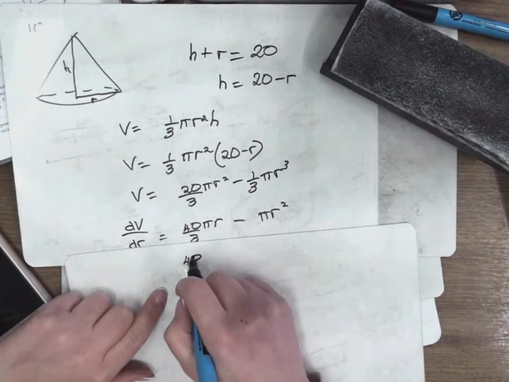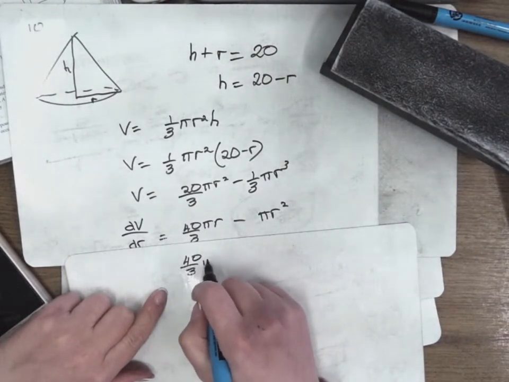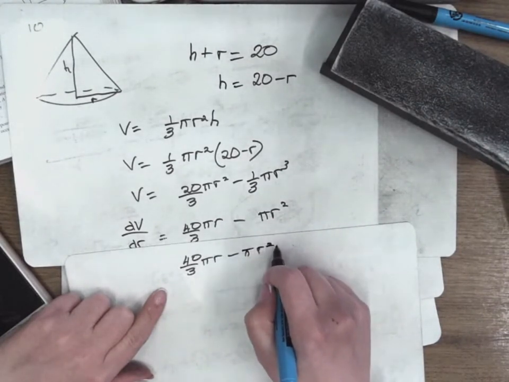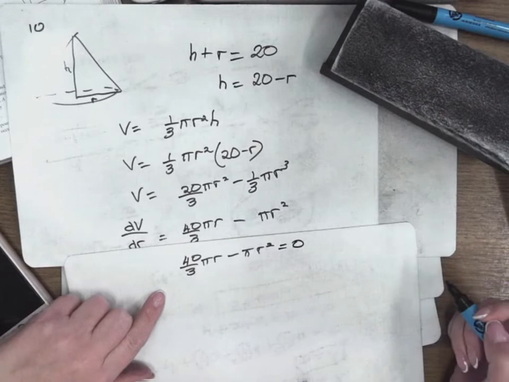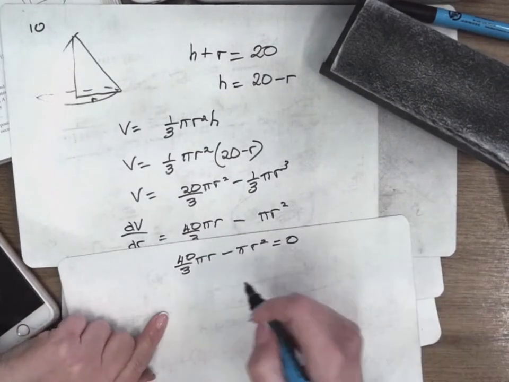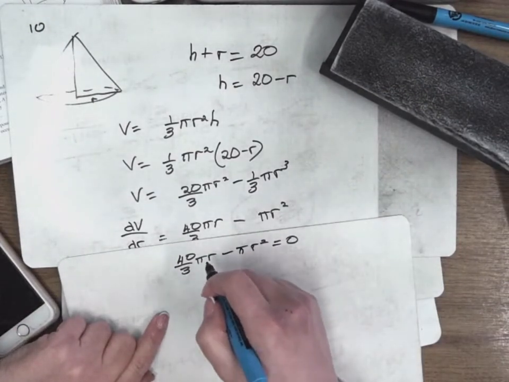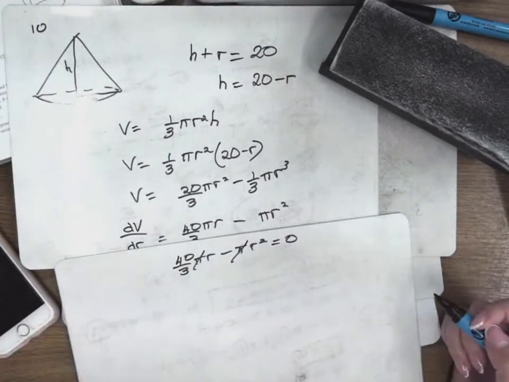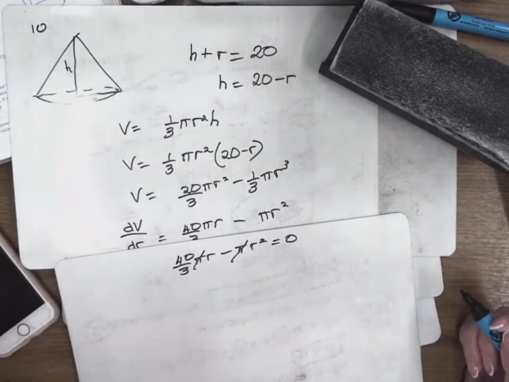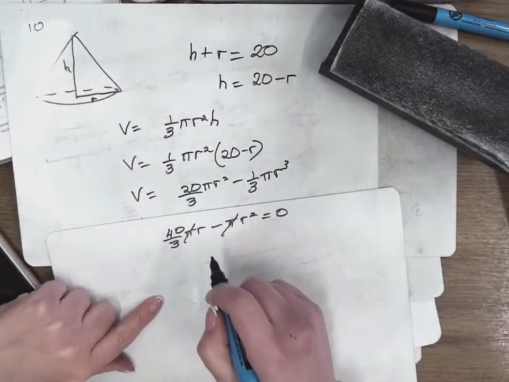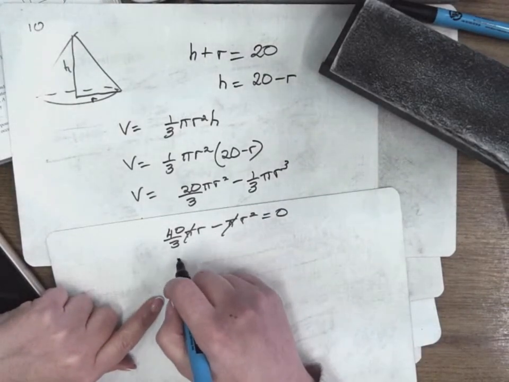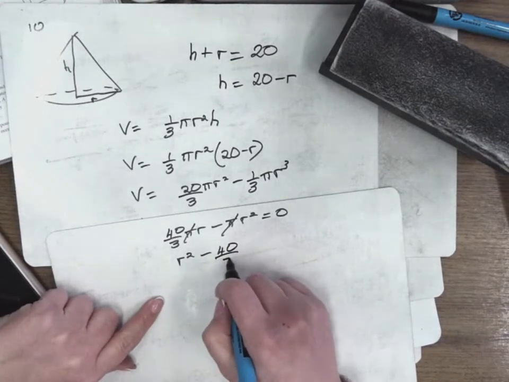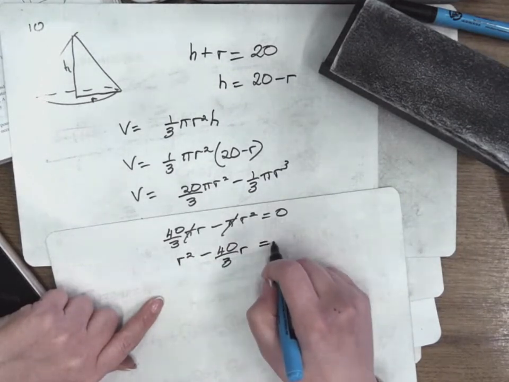So that's 40 over 3 pi r minus pi r squared is equal to 0. So I need to solve that. Okay, I can divide everything by pi. I'm doing this to the whole line, dividing each term by pi, so the pi disappears and 0 divided by pi is just 0. I'm going to change the sign, so that's r squared minus 40 over 3 r equals 0.